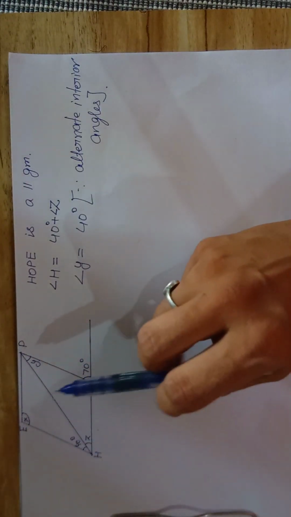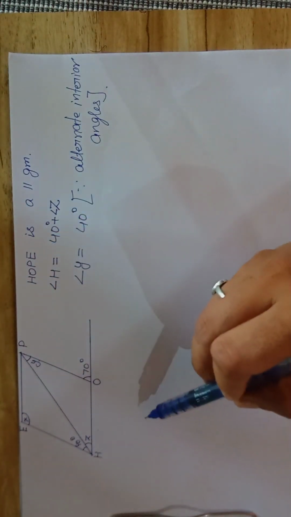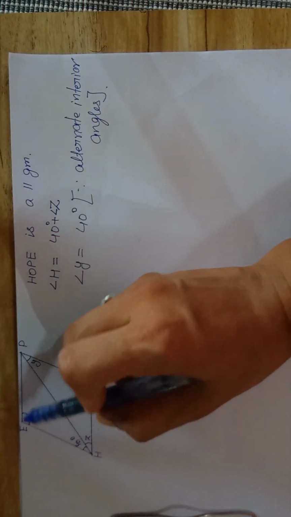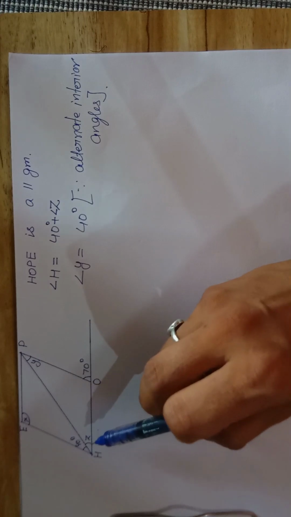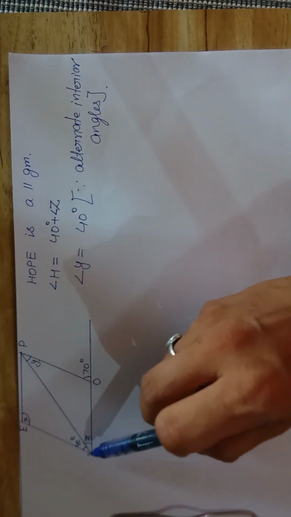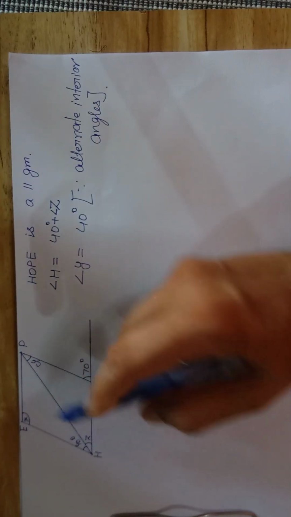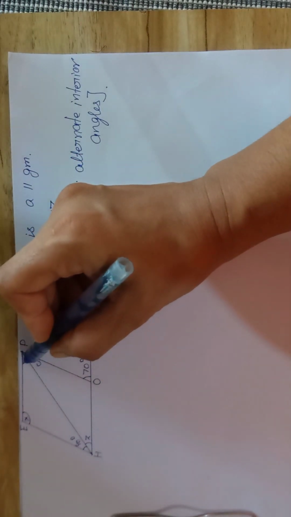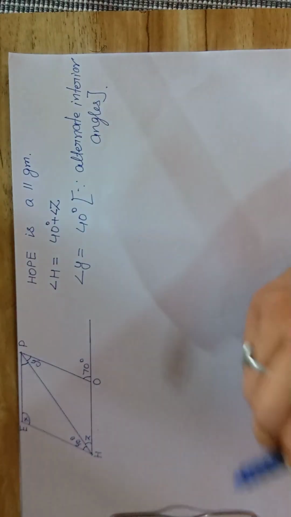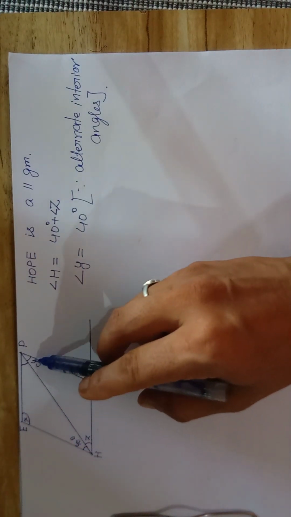You all know because this is a parallelogram. And HP is a transversal which cuts these parallel lines at 2 points. One is Z and another one is 40 degree and another one is Y. So 40 degree is equal to Y.